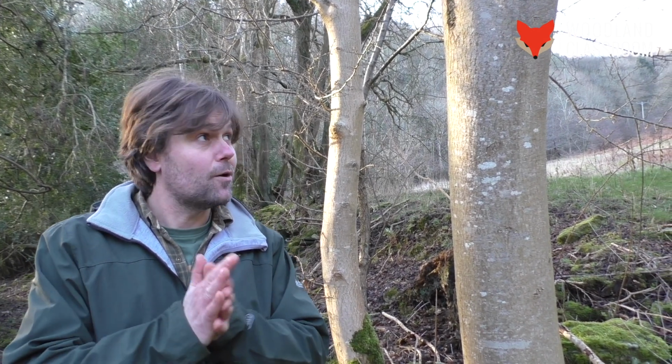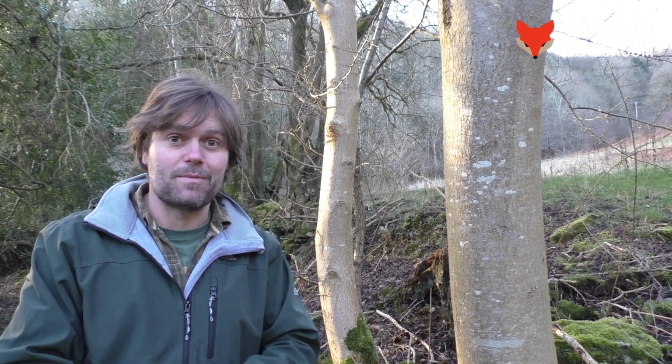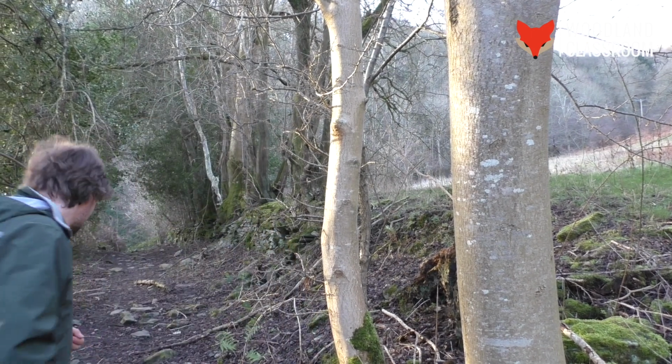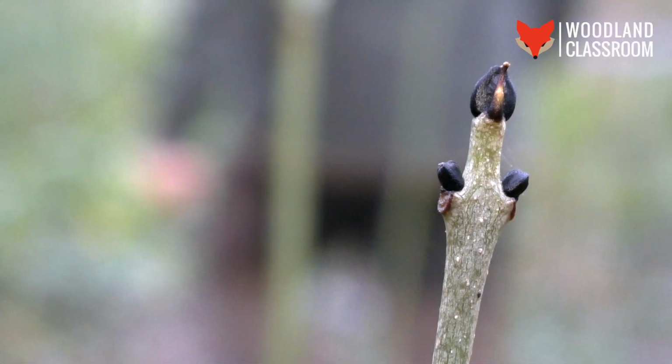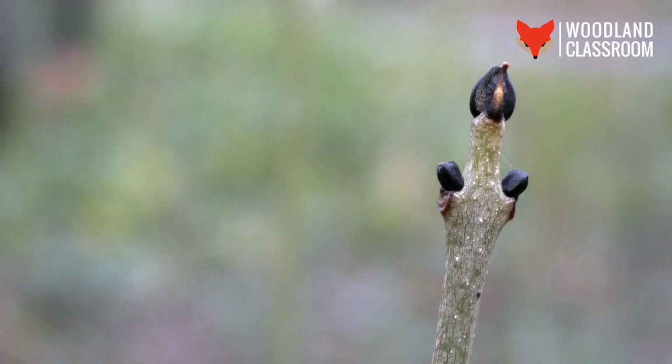So I hope I've given you the confidence there to go out in winter and identify the ash tree by its buds, its bark and other key indicators. It's getting cold now and the sun's going down, so it's time to go home and make a cup of tea.